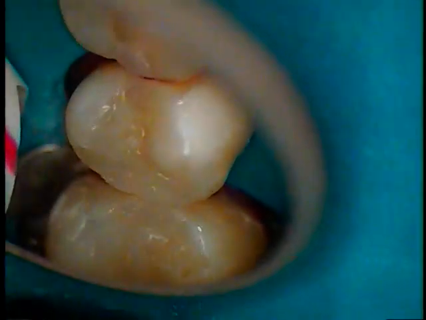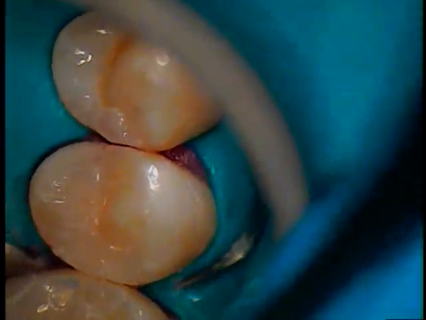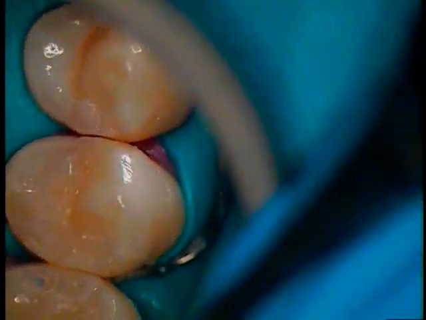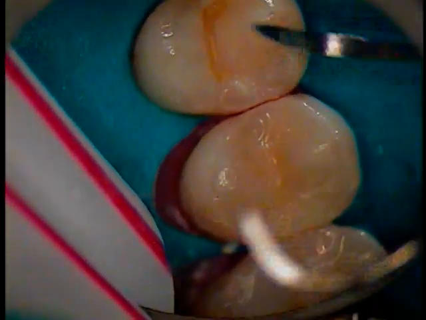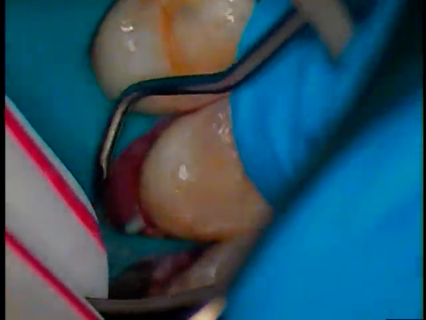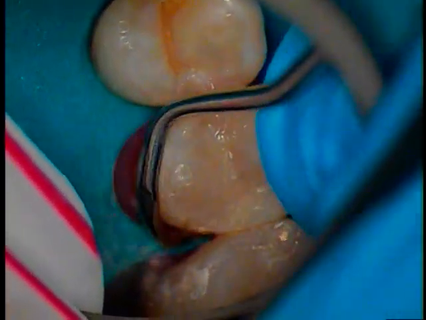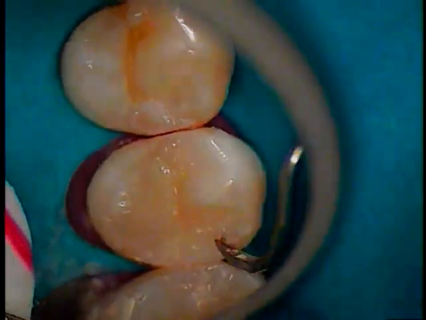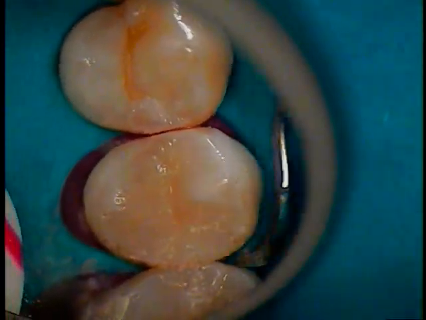Now I get my scaler, and I'm going to come up and down and just get rid of some of this excess stuff. Most of the time, it's that flowable that leaches out a little bit. And that means it's sealed. Okay. So I'm going to finish this up.